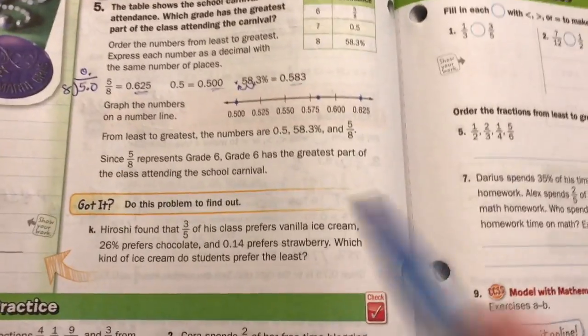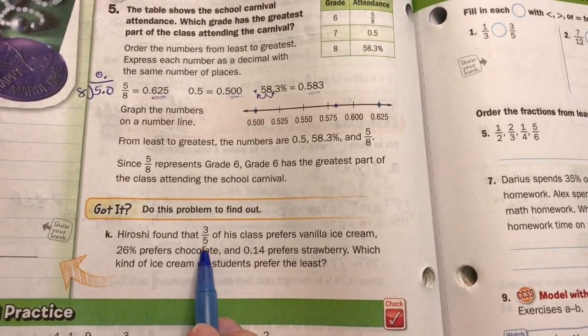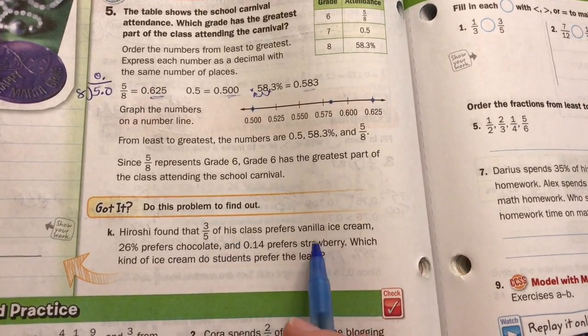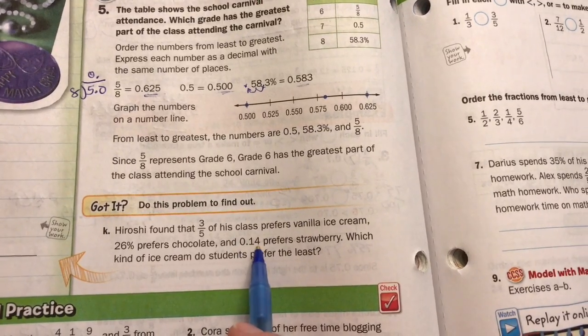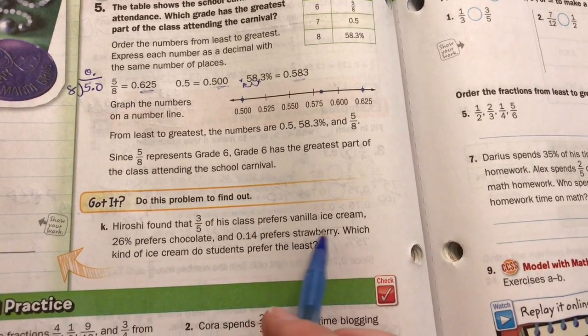Let's do this story problem together. Hiroshi found that 3/5 of his class prefers vanilla ice cream, 26% prefers chocolate, and 14 hundredths prefers strawberry.